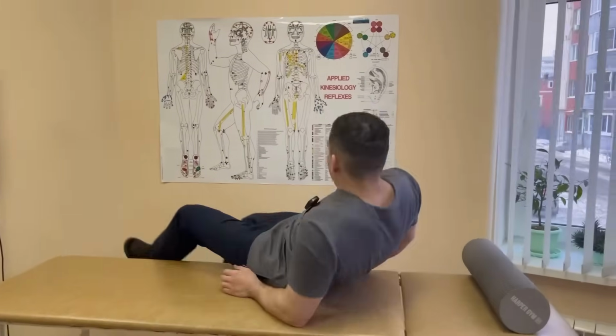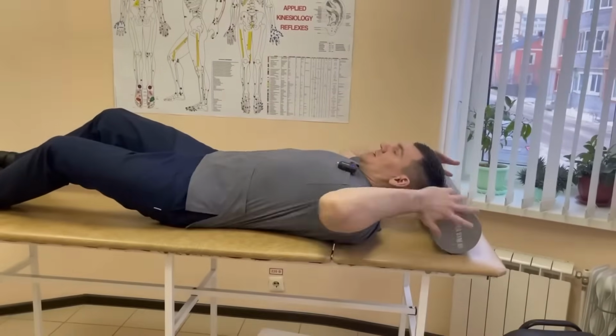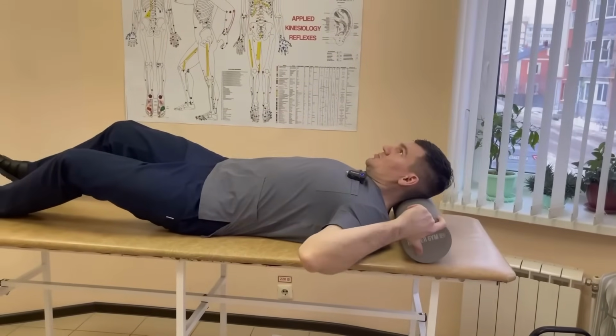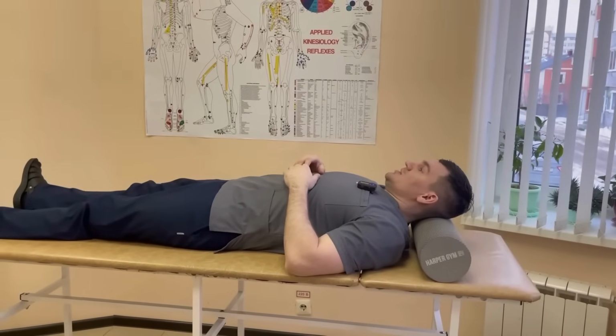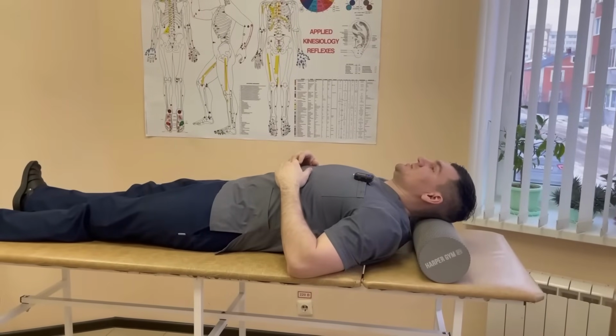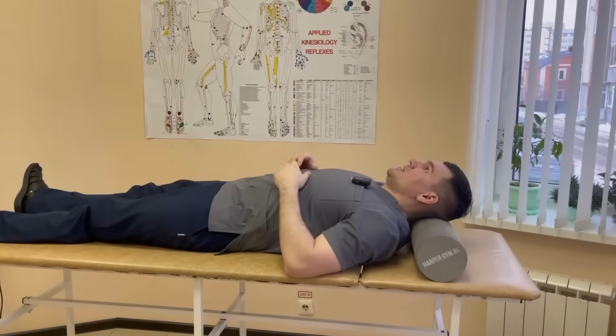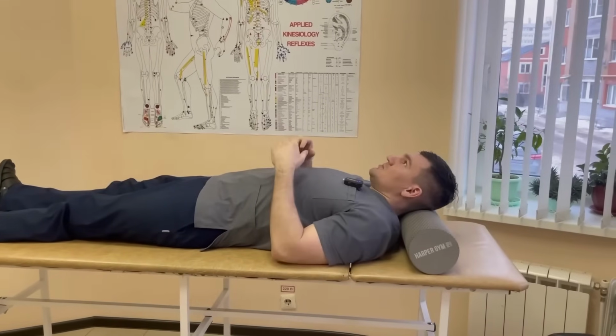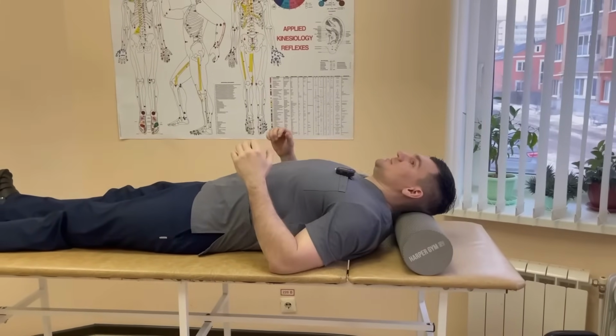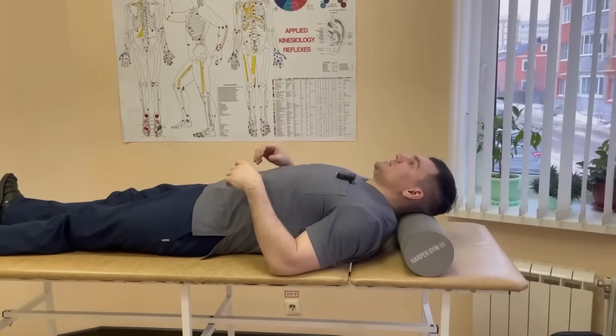For this, we lie on our back and put something under our head. It could be a blanket, a pillow, or a roll like this. And we start pressing on it with the back of our head, lifting our shoulder blades. You will feel the tension not so much in the neck. You will feel it more between the shoulder blades. And with the elbows it also helps a little bit.